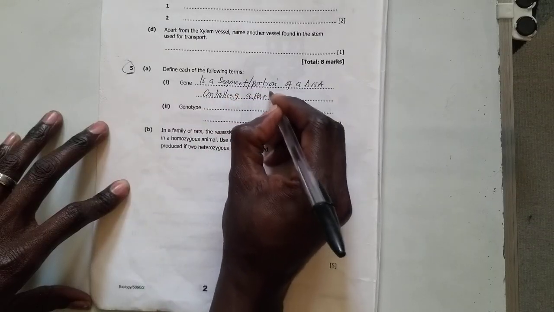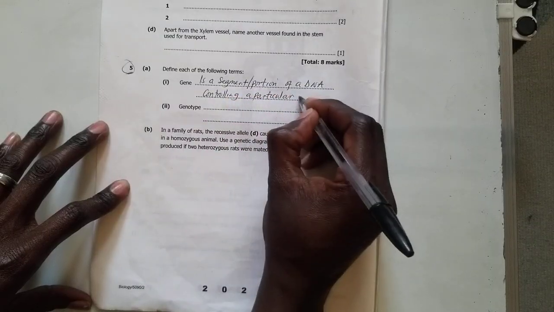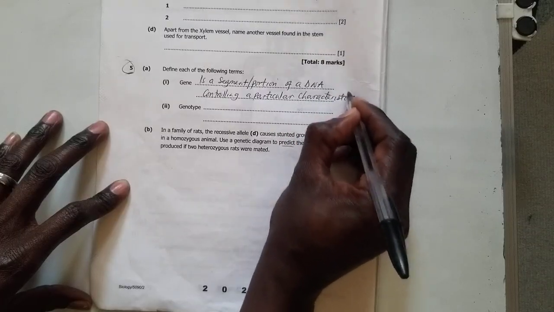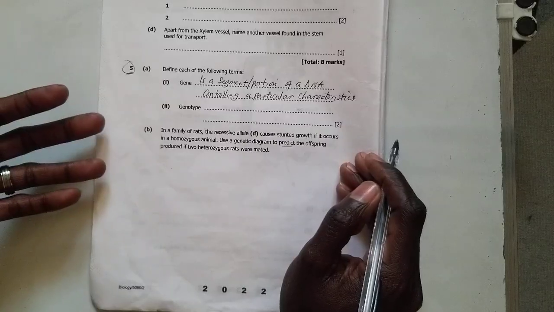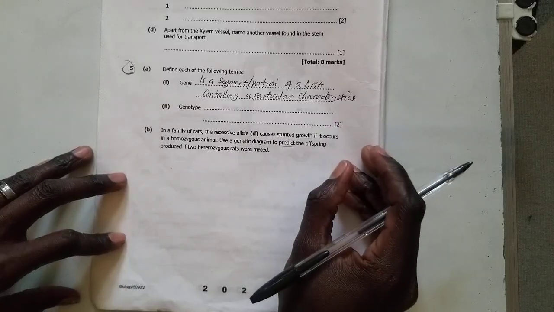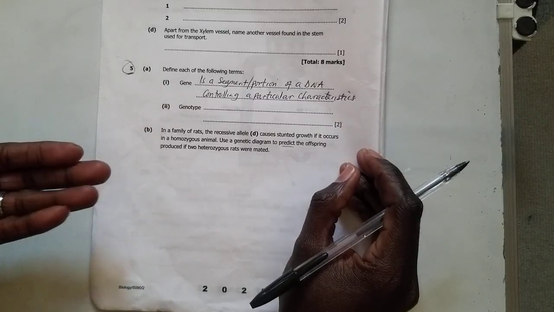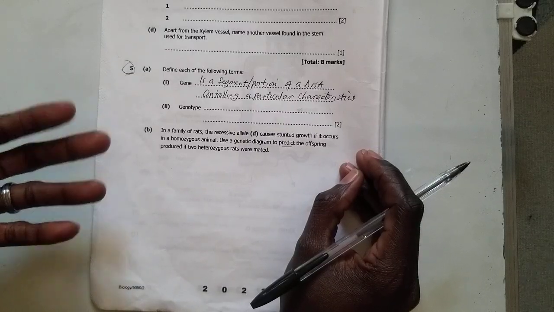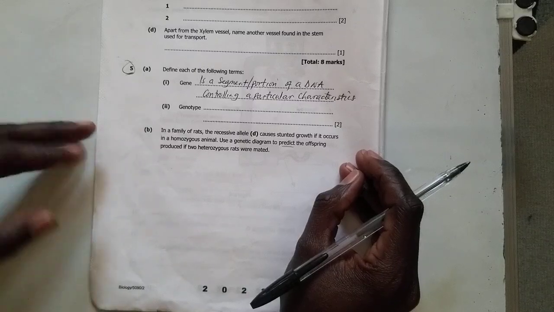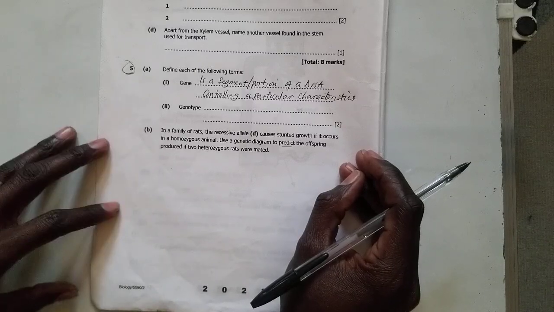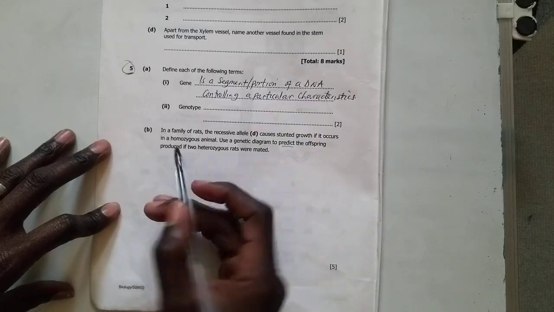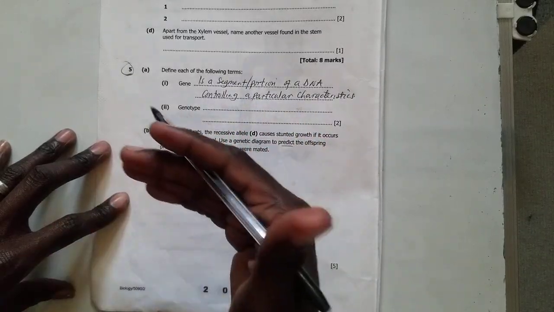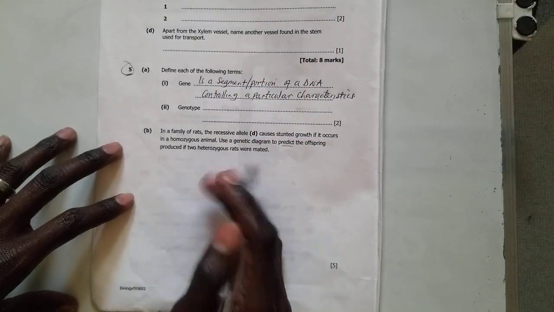a particular characteristic. For example, there are some genes that are able to control your eye color. Those are what we call genes for eye color. Genes that are able to control the color of your skin, the color of your hair. Those may actually be the genes that are able to control your blood and so on and so forth. So you can talk about a lot. So it's a portion or a segment of a DNA, but controlling a particular characteristic in your body.